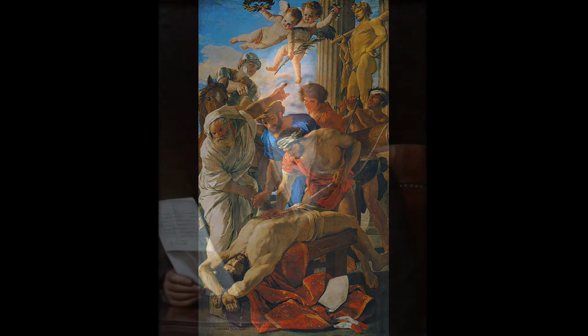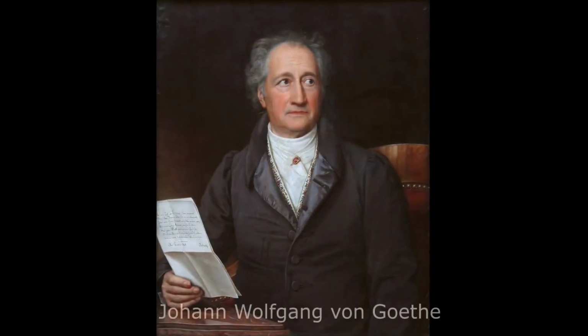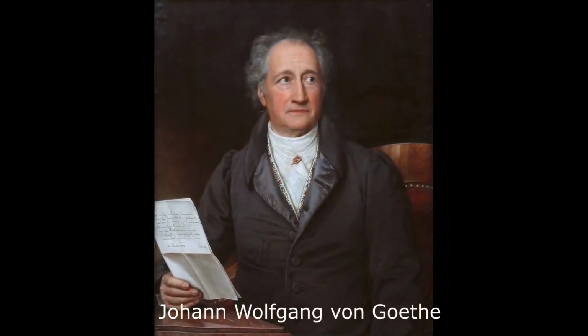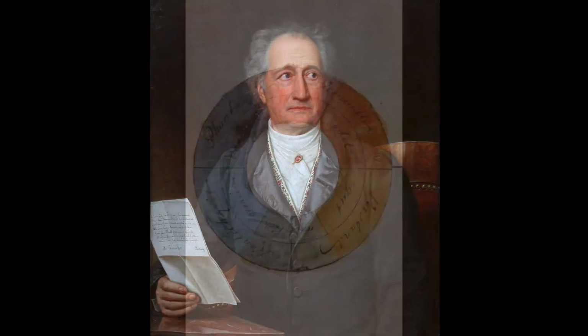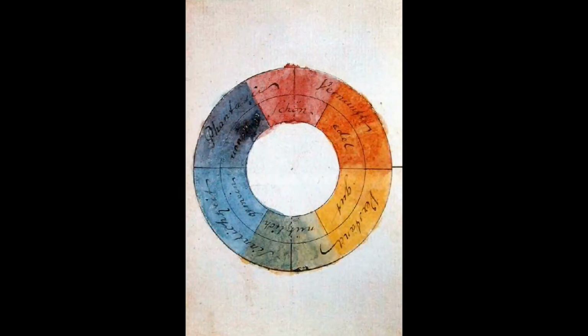In 1810, the German philosopher, researcher, and poet Johann Wolfgang von Goethe wrote a work called On Color, in which he first described the color wheel and the basics of harmonious color combinations, as well as the influence of different colors on the psyche. But no one noticed this work.